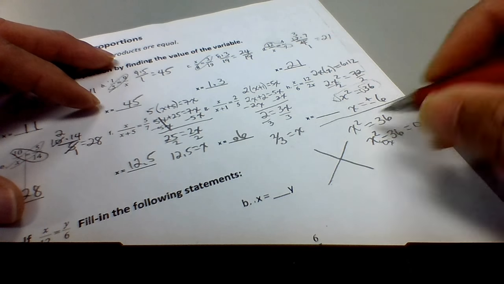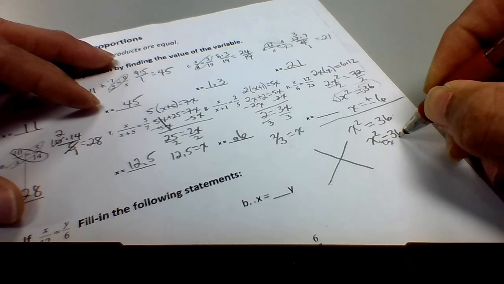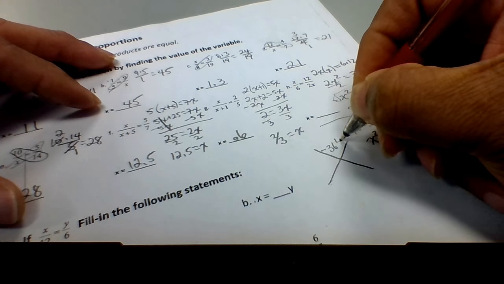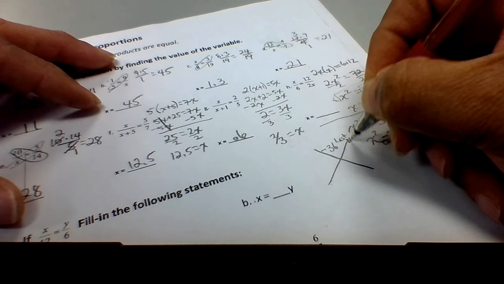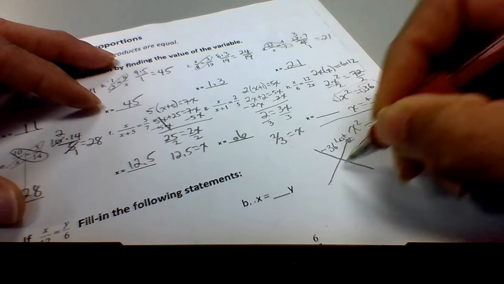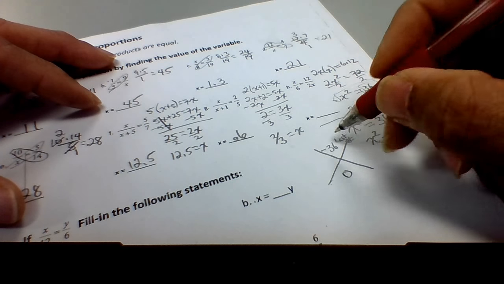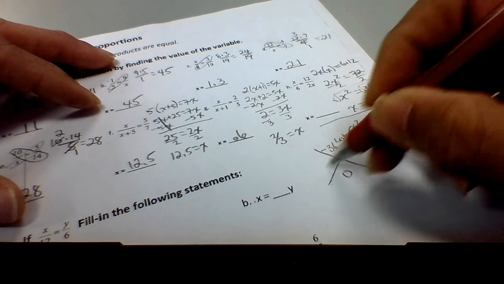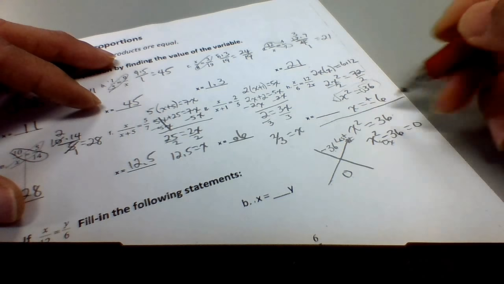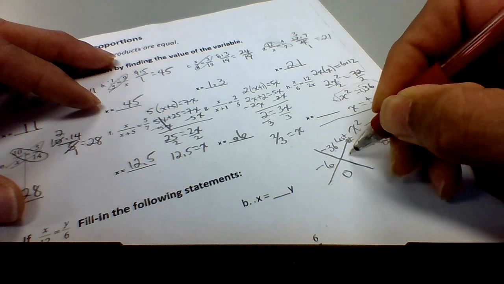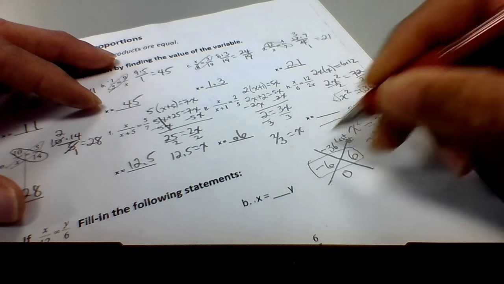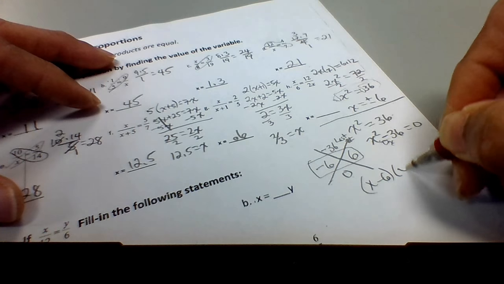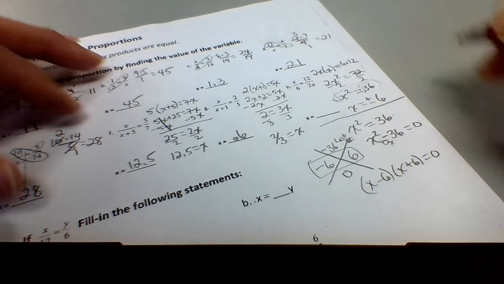0x in here. So what you're going to do is your last number, you're going to put that up on top. So last number. And your middle number, you're going to put on the bottom. So what two numbers multiplied together will give me a negative 36. And when I add them, I get 0. So in this problem, a negative 6 and a positive 6. So your answer is going to be x minus 6 times x plus 6 equals 0.